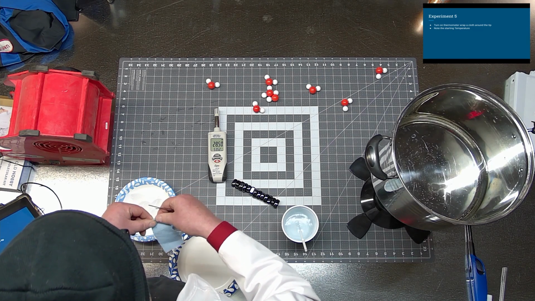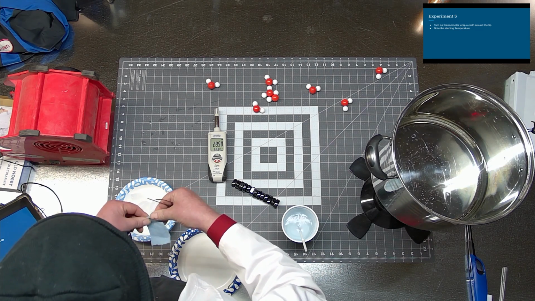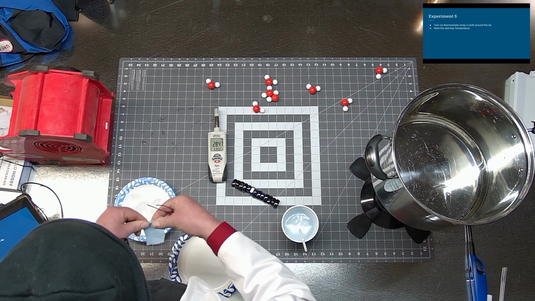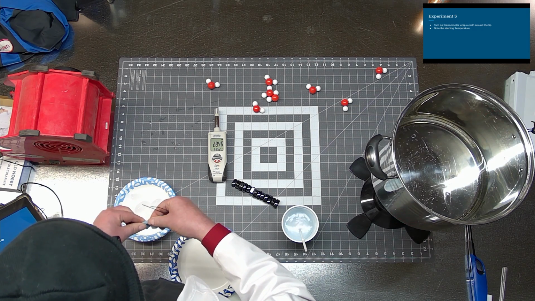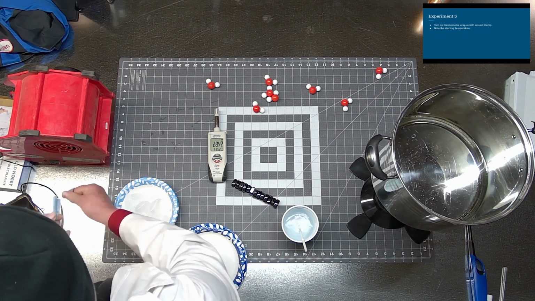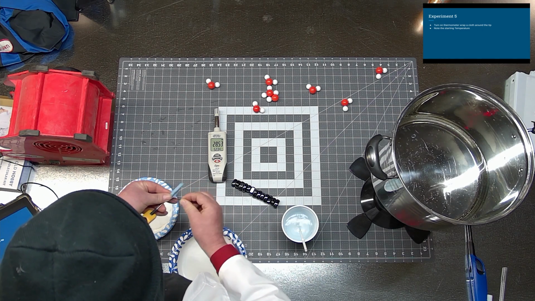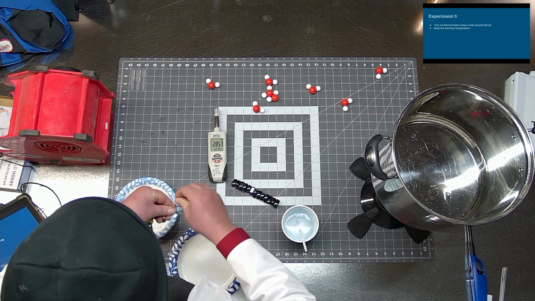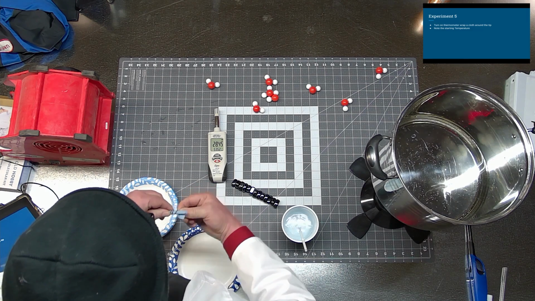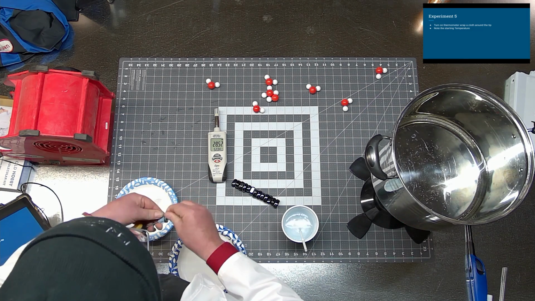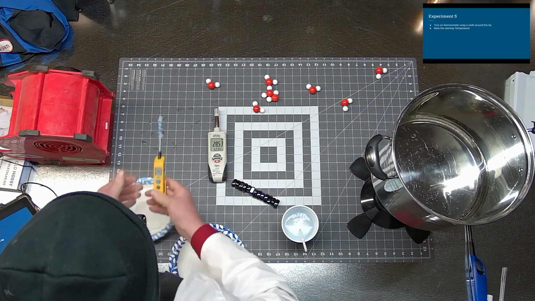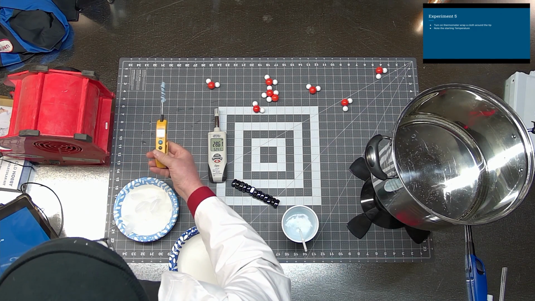I'm going to wrap this piece of cloth around here. And right now, with my hands on it, the thermometer is reading 76 degrees. It's important to know your starting point and your ending point.